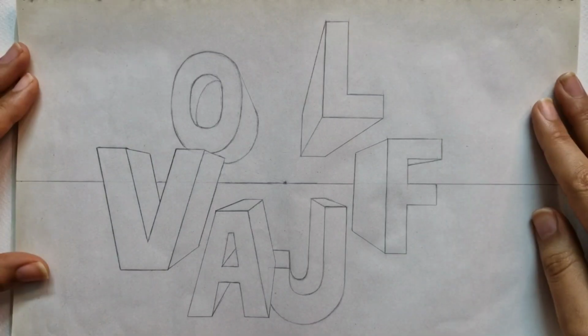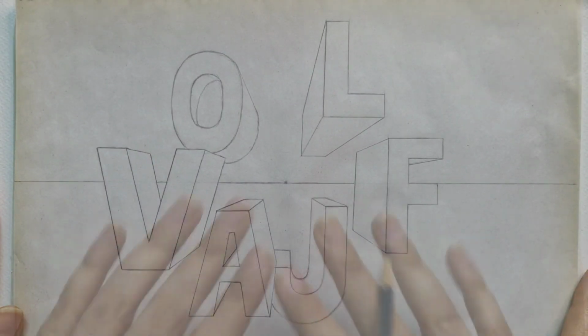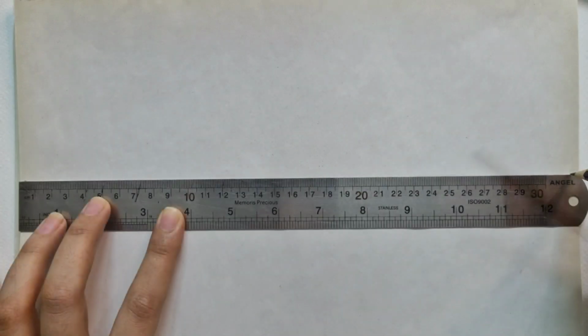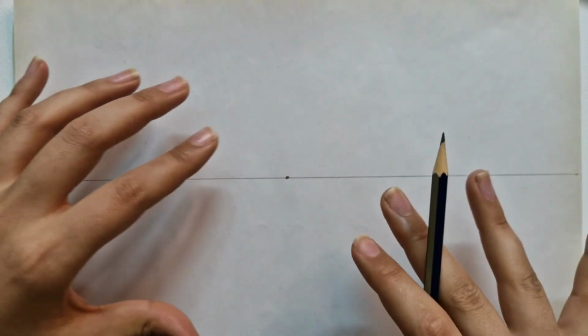In this tutorial, we'll explore how to transform random letters into 3D shapes. As a first step, I'll draw a horizon line across the center of the page, just like before. Then I'll place a vanishing point in the middle of the horizon line. Next, I'll position letters around the page, and I'll use converging lines in the next steps to connect them to the vanishing point, creating the illusion of depth.